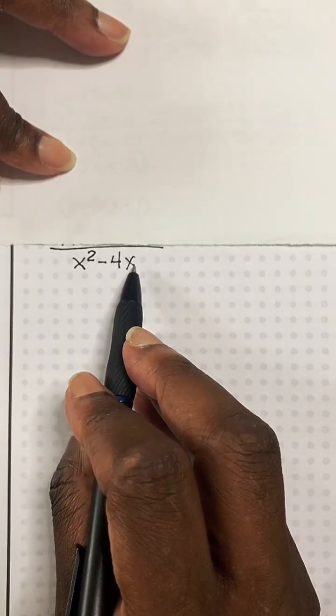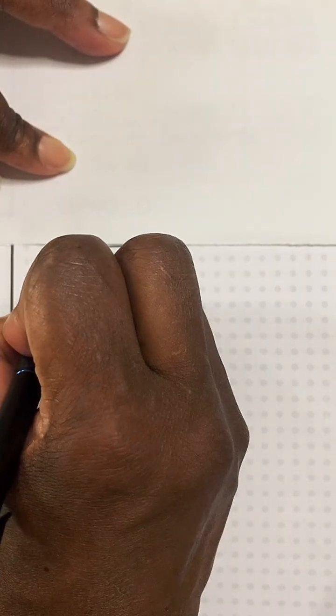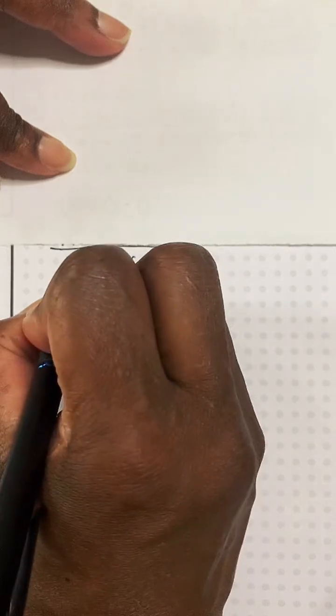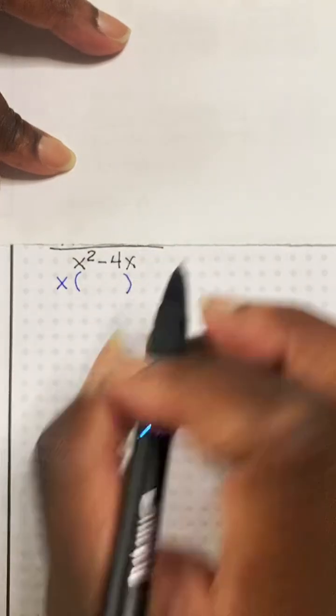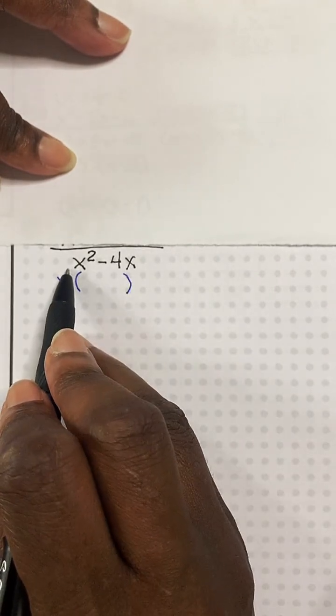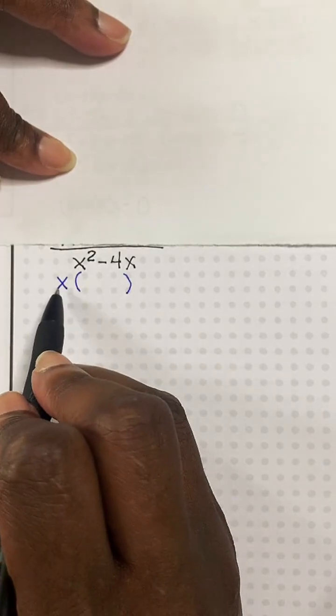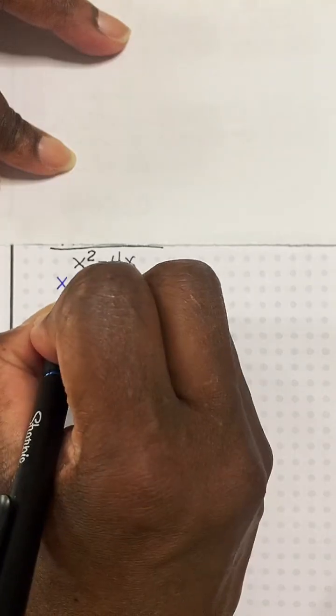Trinomials, two parentheses. Binomial, GCF. So like Alex is saying, my GCF should be X, because both of them have an X involved. The number that's in front of the X squared is a 1. So if we factor it, X squared divided by X will give me X.